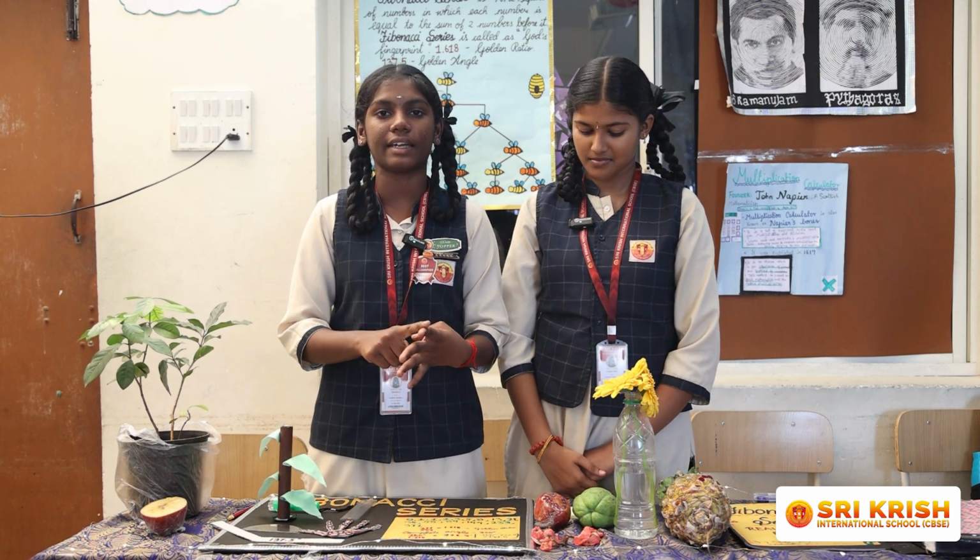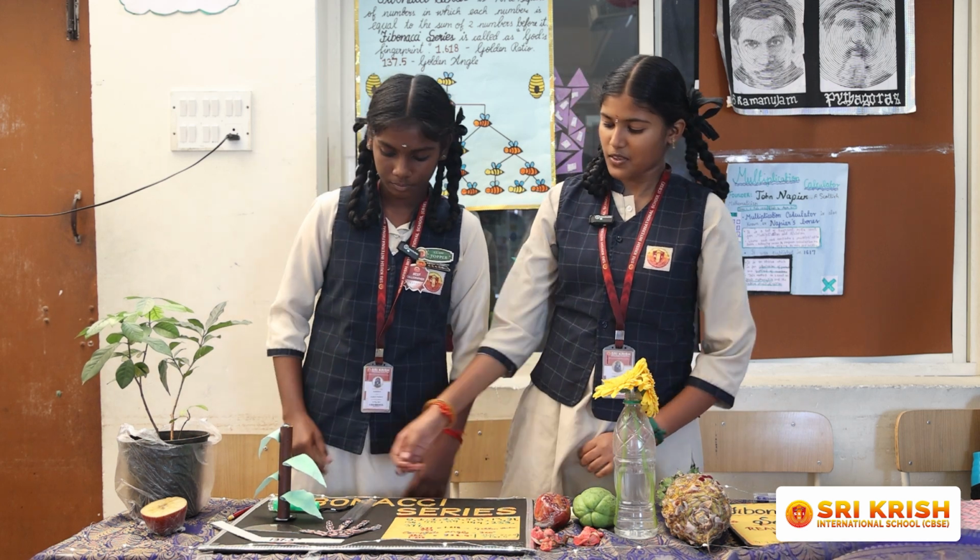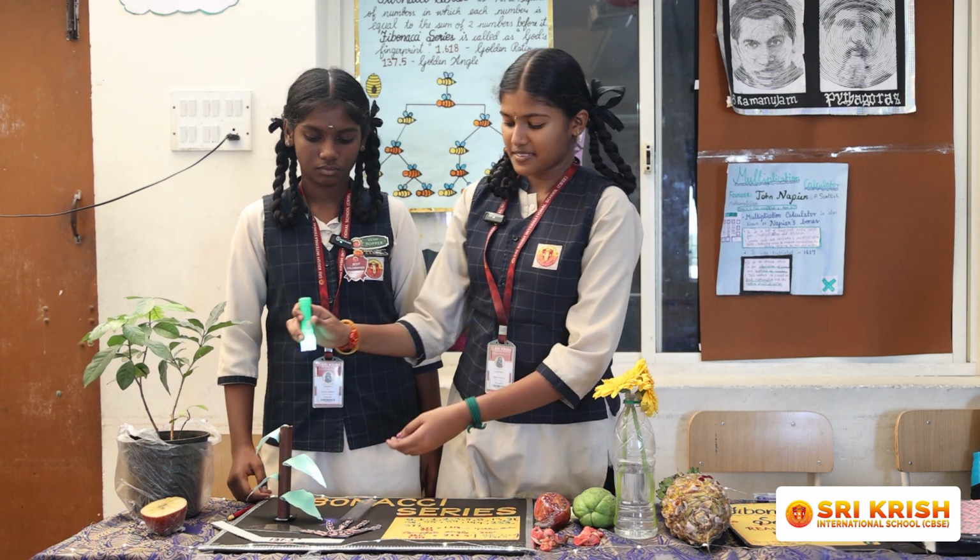This 2, 3, 5, 8 is called the Fibonacci series. Now we will see where it is applied in plants. Assume this is sunlight.